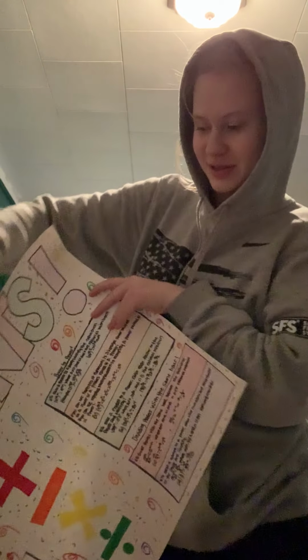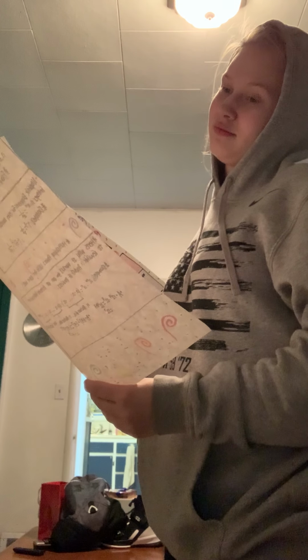Okay. So, zero and negative exponents. Zero as an exponent: for every non-zero number a, a to the exponent of 0 equals 1. It will always equal 1. And negative exponents, for every non-zero number a and an integer n. If it's a negative, it has to turn to a positive because you can never have negative numbers.